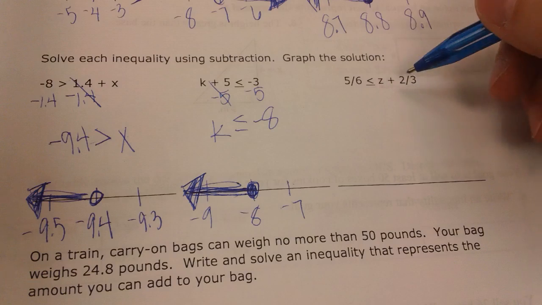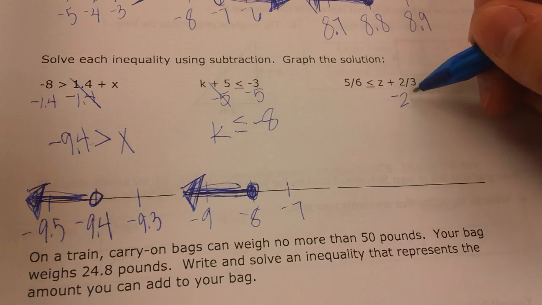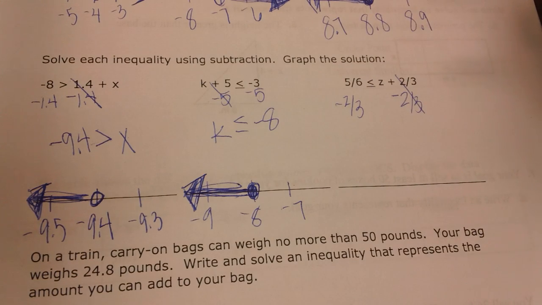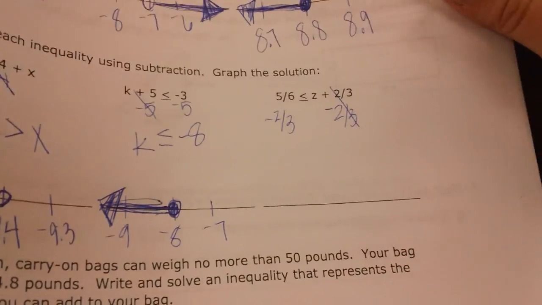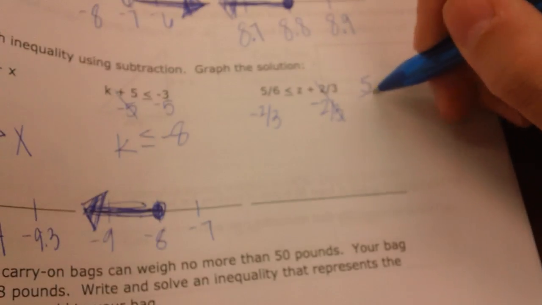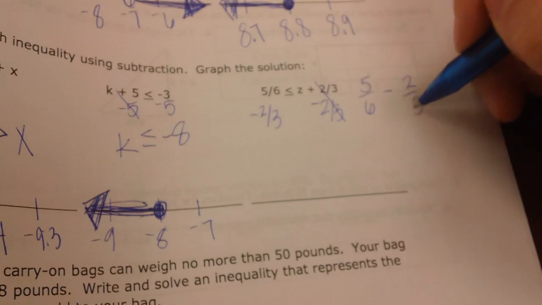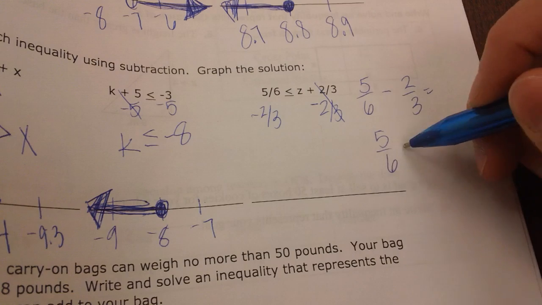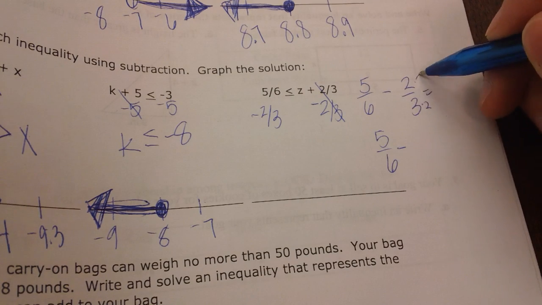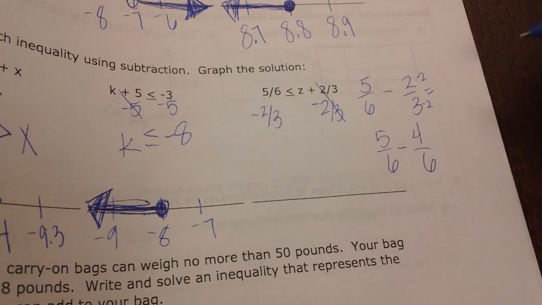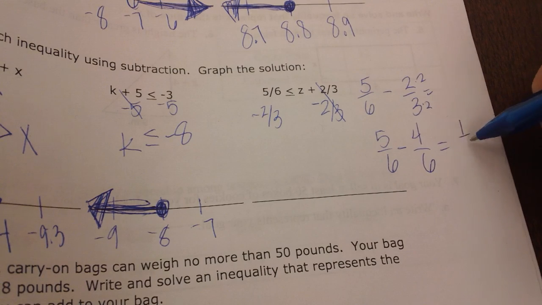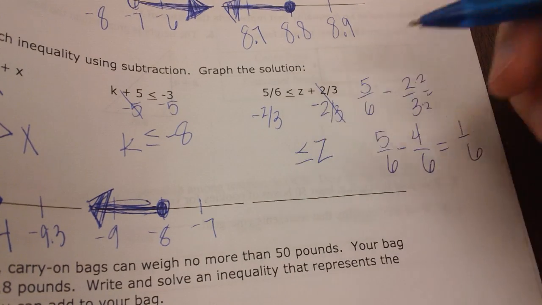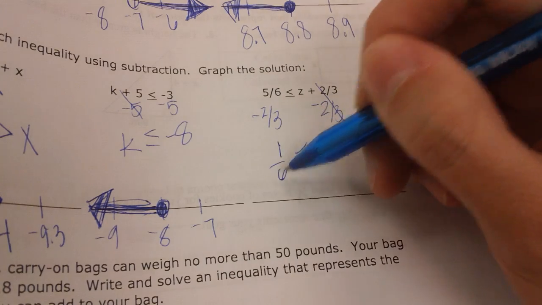And my last one, z plus 2/3, so I minus 2/3 to get rid of it. Now to subtract fractions, I have to have a common denominator. So 5/6 minus 2/3. My common denominator could be 6, and that'd be times 2, so 2/3 becomes 4/6. So I end up with 5/6 minus 4/6 equals 1/6. So I have my z, I have my inequality, and I have 1/6.